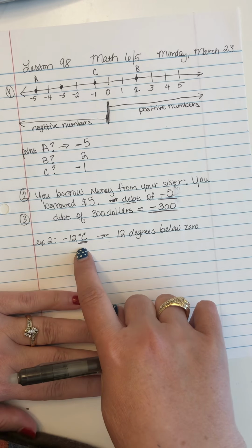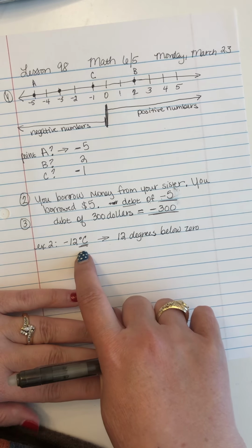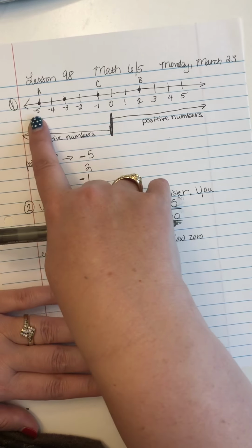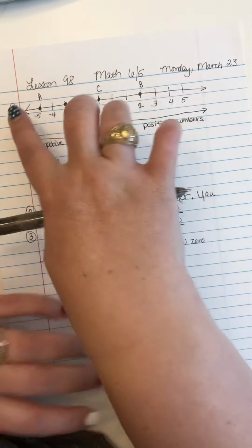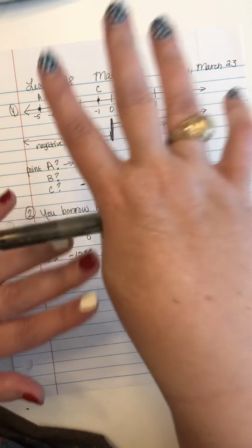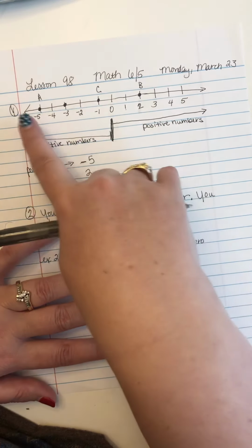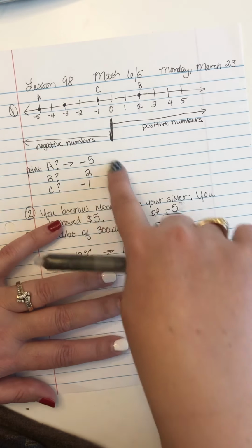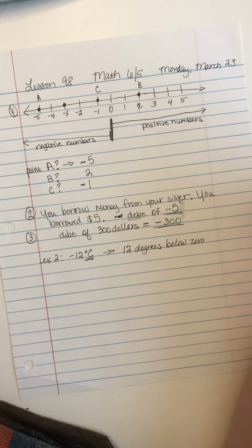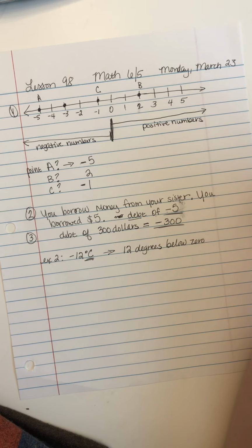We've done that right here. And it's going to ask you to plot on a number line the negatives and positives. It'll also have letters plotted and want you to tell us what the answer is there. So that is about negative and positive numbers for now.